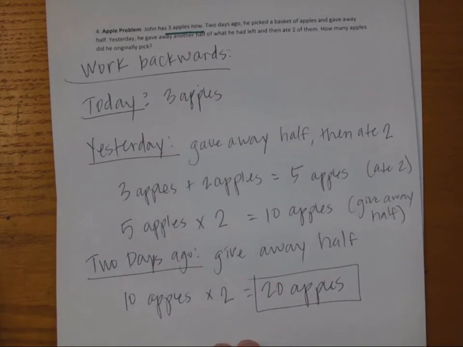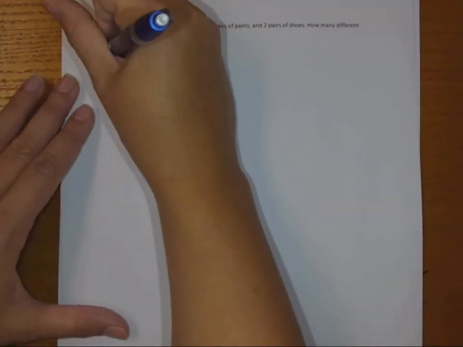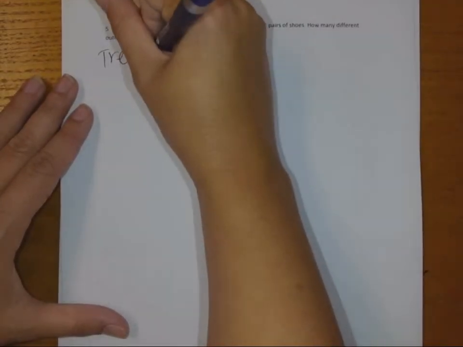And our last problem for this week is the outfit problem. Okay, so Amy has 4 sweaters, 3 pairs of pants, and 2 pairs of shoes. How many outfits can she form? Okay, so for this one, we're going to use a tree diagram. So a tree diagram.